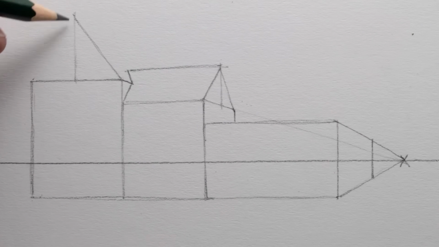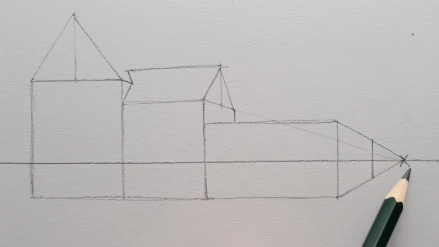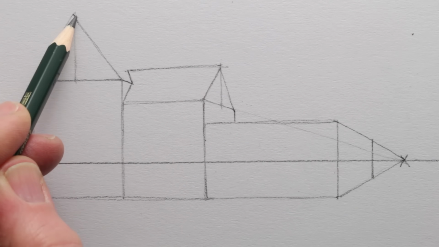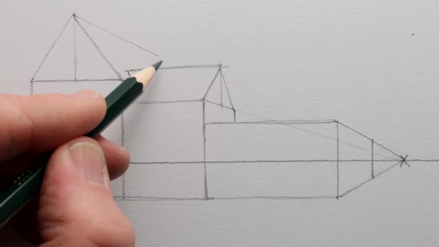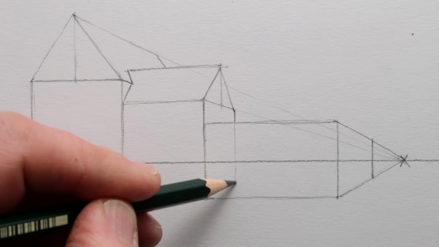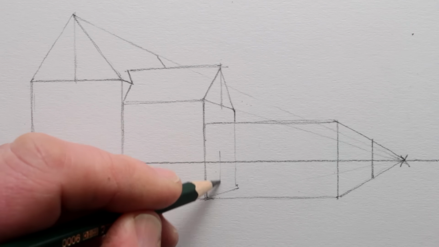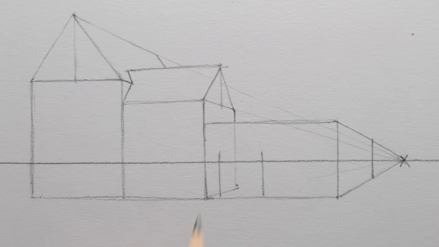If we draw a large triangle at the top of the rectangle on the left, we can again find the diagonal line to this shape by drawing a line from the top of the triangle to our vanishing point, and this will find the angle of the roof in one-point perspective as it goes away from us. Now, if we find the side of this building using the vanishing point at the base, we can now draw an archway in this wall in the foreground at the front of the drawing.